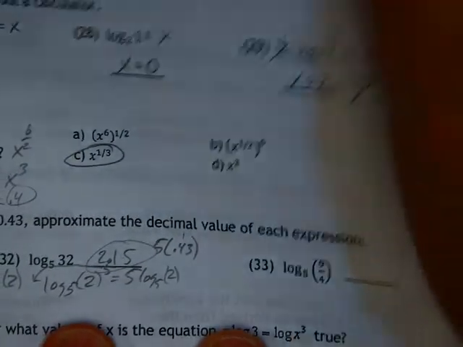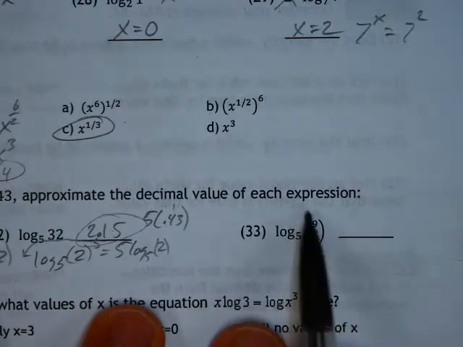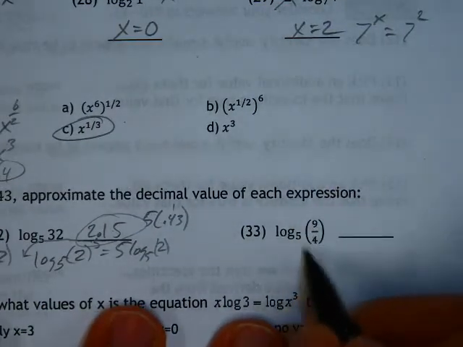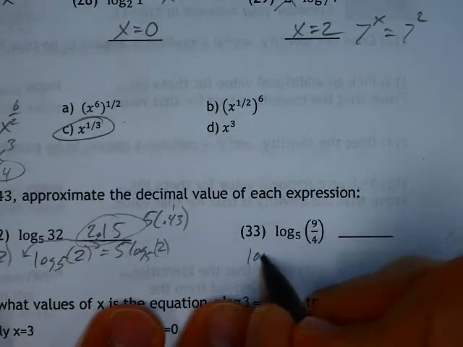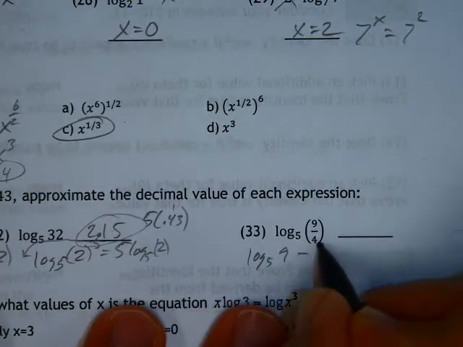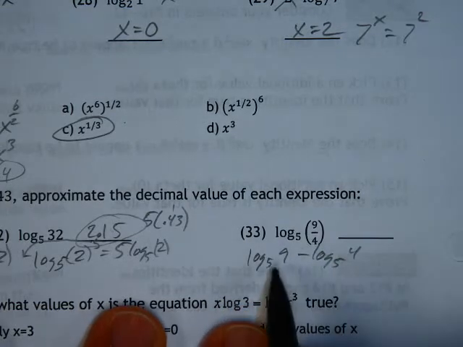And the last one here among these is a 9 and a 4, and I think it's important that we remember that the division type thing means subtraction. So log base 5 of 9 minus log base 5 of 4.